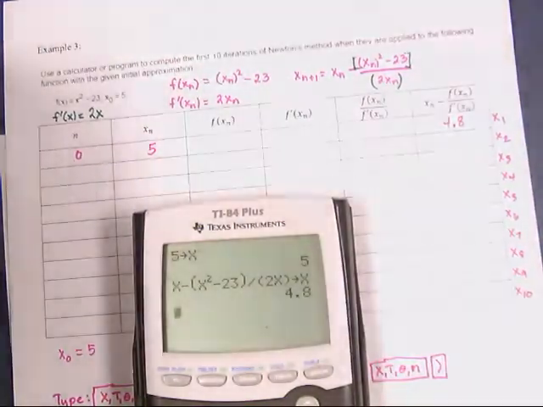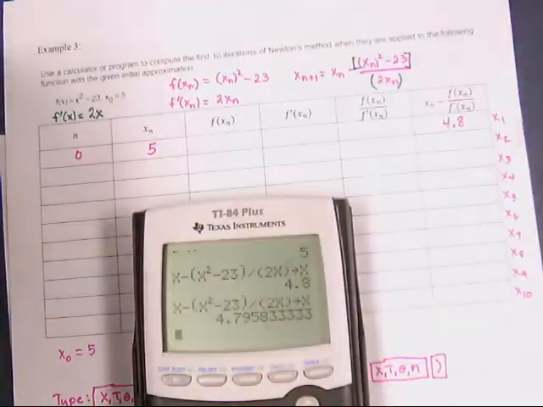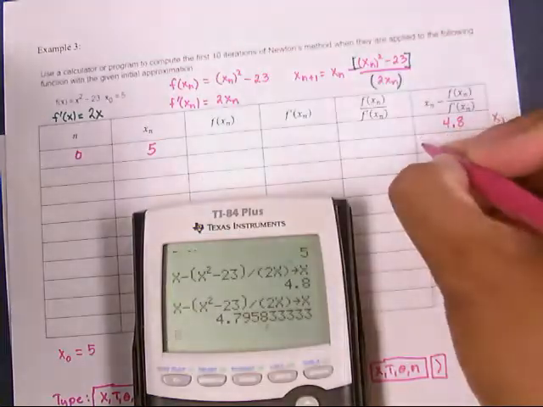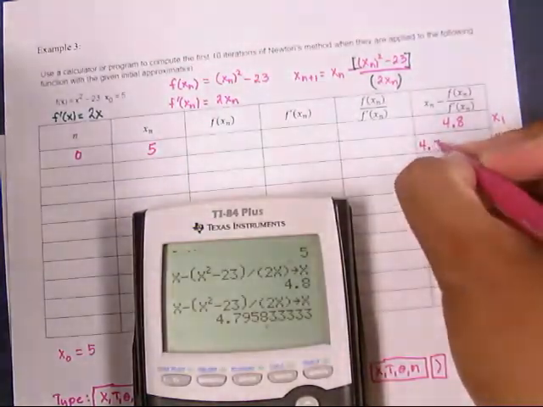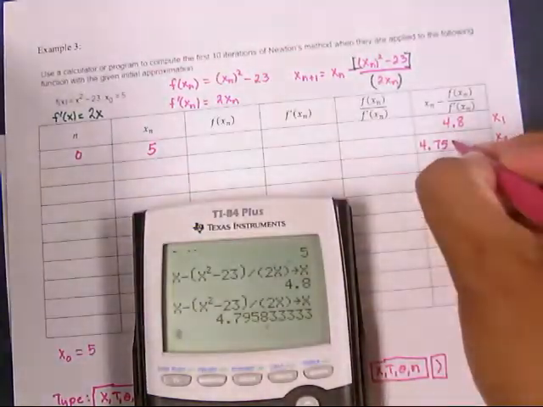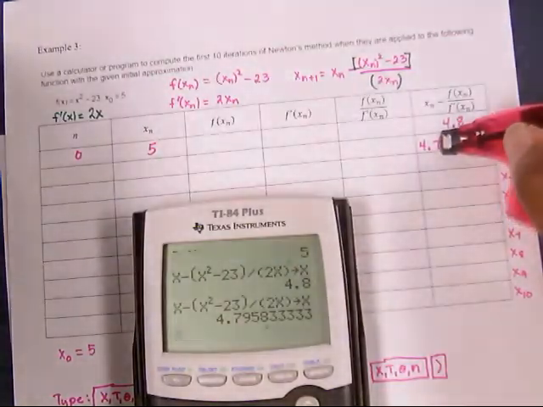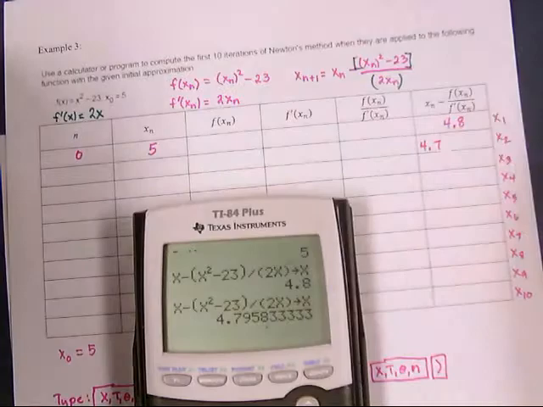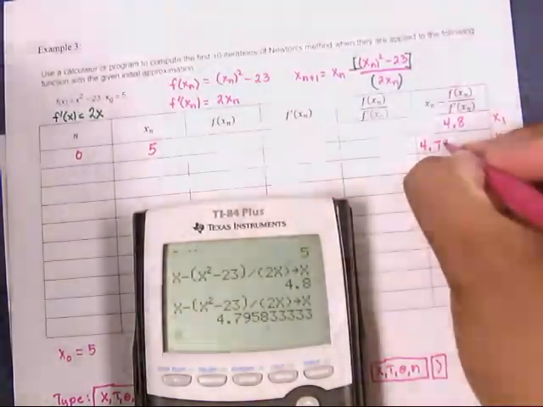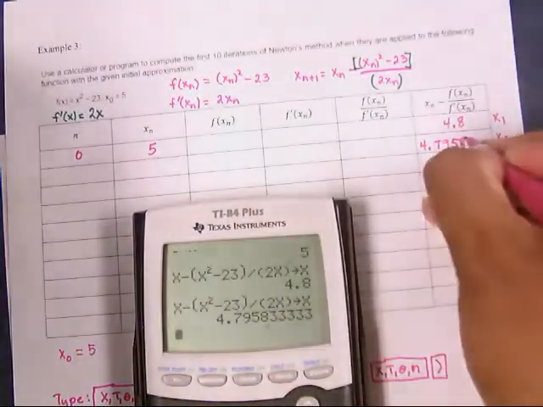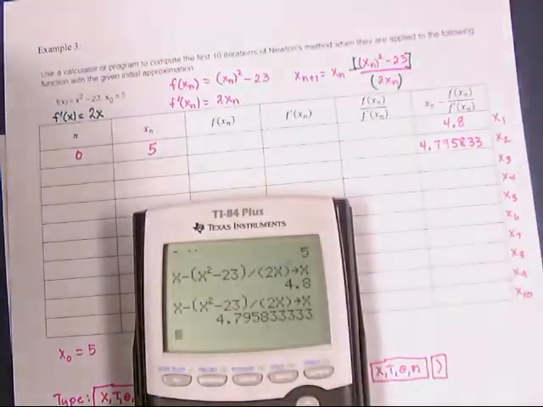Now to find out what x sub 2 is, go ahead and press enter again. It'll give you that. Now let's say to 6 decimal places, this will be 4.795833.